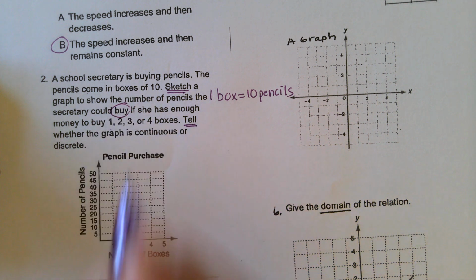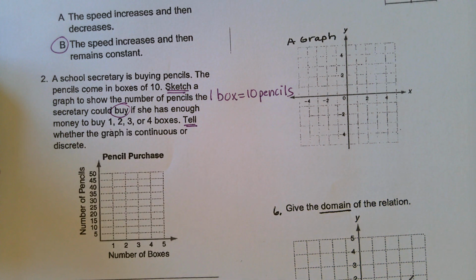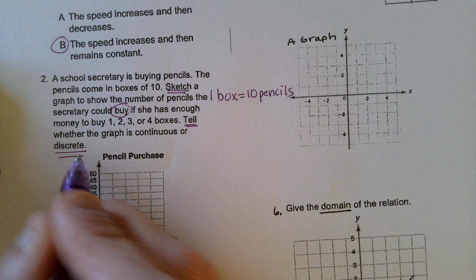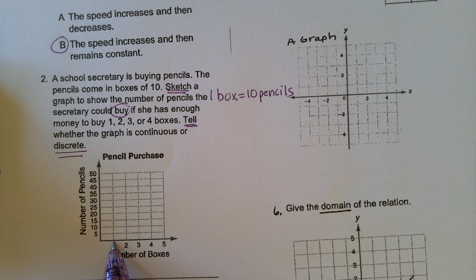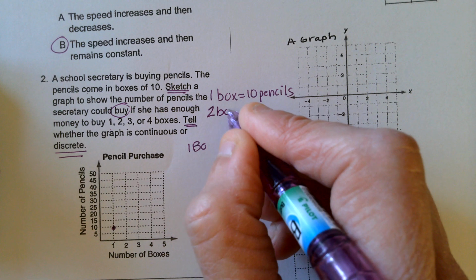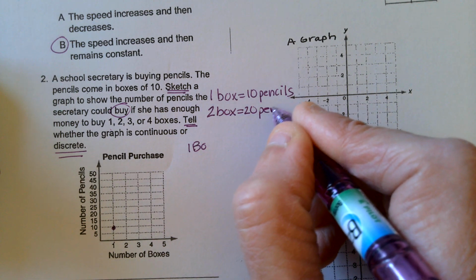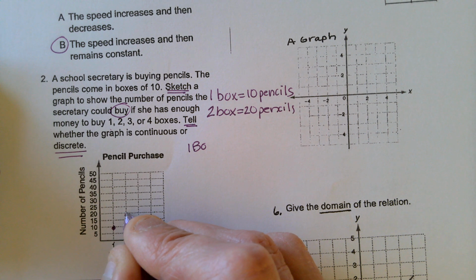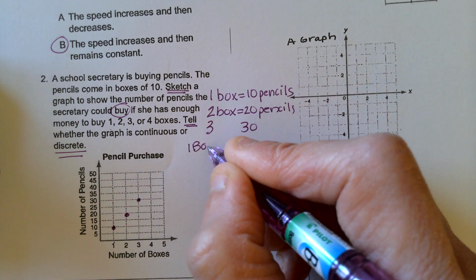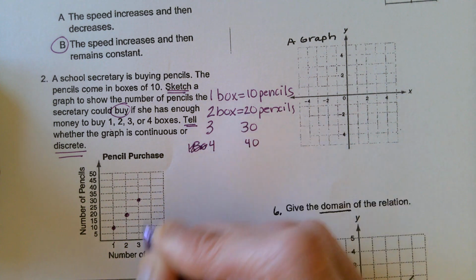She is buying these. Okay, it is not legal to go into stores and rip boxes of pencils open and take only 2 out. You have to buy the whole box if you want to do that. So we have to buy them by the box. So this is going to be a discrete graph. I can tell right now because I can only buy 1 box, and that would be 10 pencils. Oh, we already have that. And then 2 boxes would be 20 pencils. And 3 would be 30. And 4 would be 40.